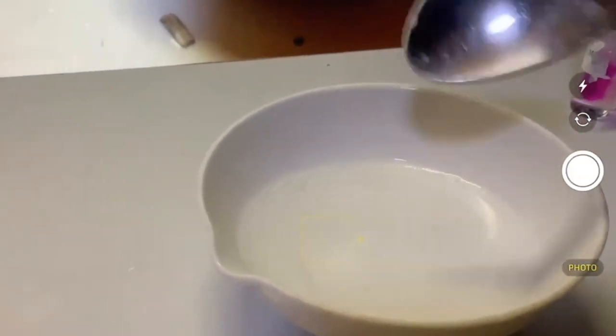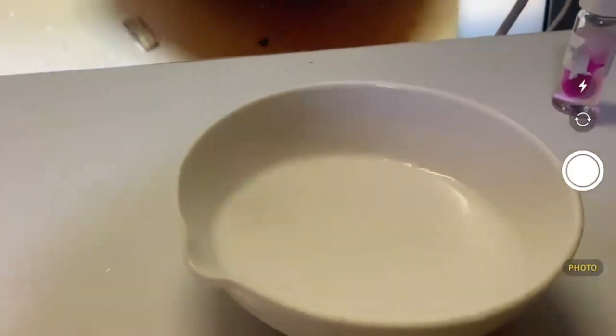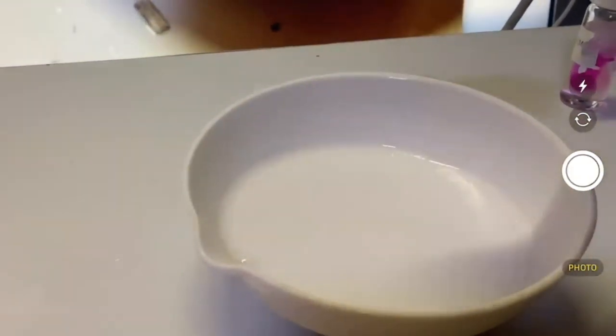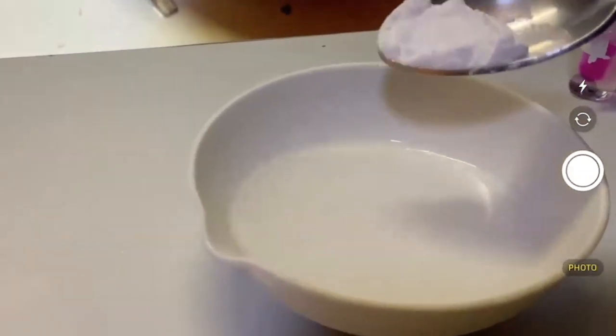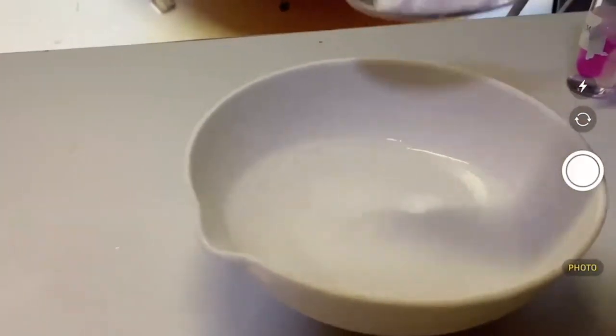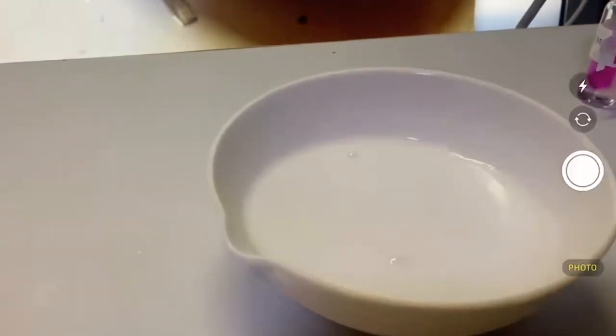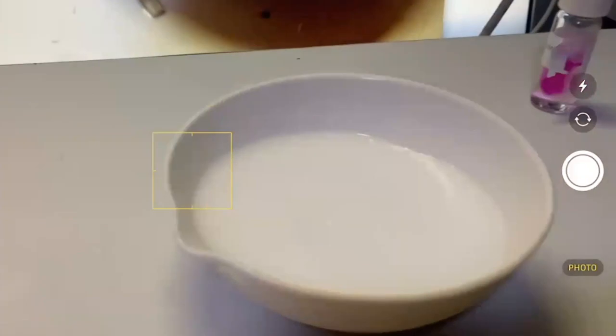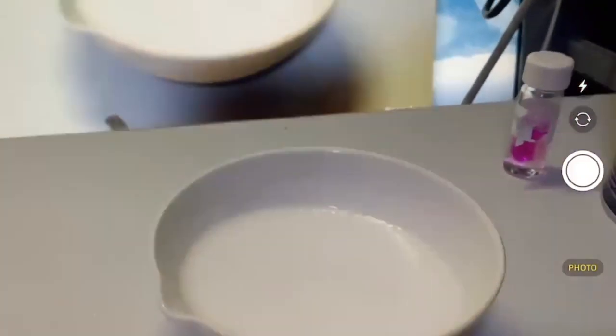That is the same gas that is released when you open up a ginger ale, a carbonated beverage, or a Coke or something. But you don't want to drink this one.